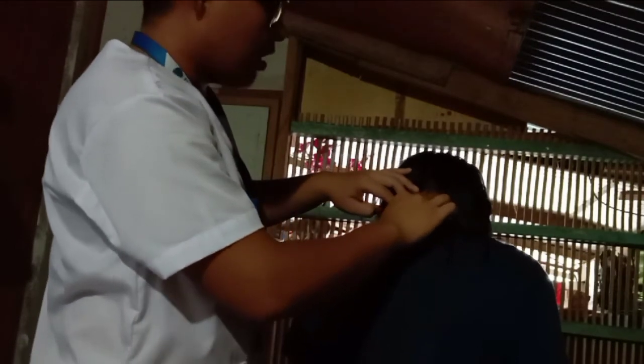The alignment is okay. As I palpate, can you feel any pain? No. Okay, very good. As I inspect the C7 of my patient, which can be seen and felt here, it's aligned and there is no bulging, and I think my patient's back is normal. Now we're going to proceed to inspecting and palpating the shoulder of my patient.